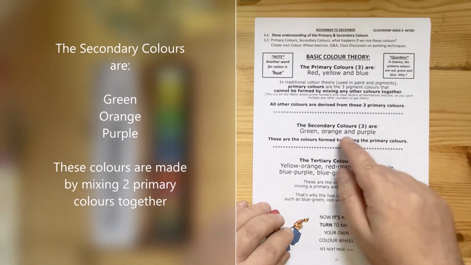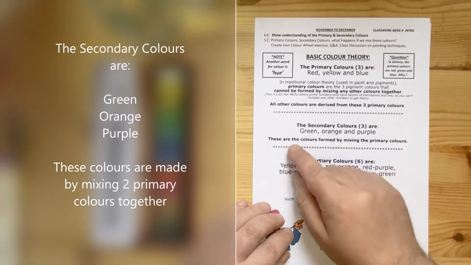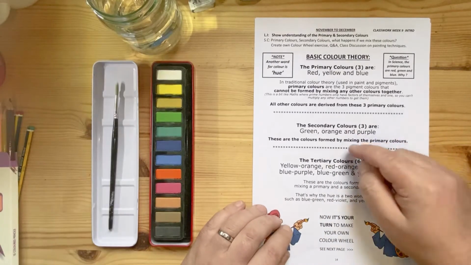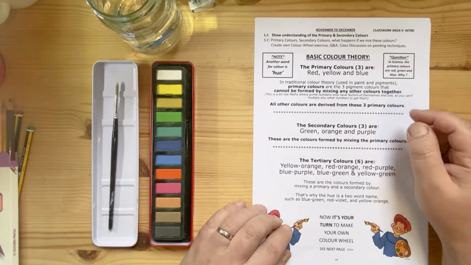The secondary colours are green, orange and purple. These are the colours formed by mixing the primary colours. Okay, and we'll be exploring how to do that in the next section.